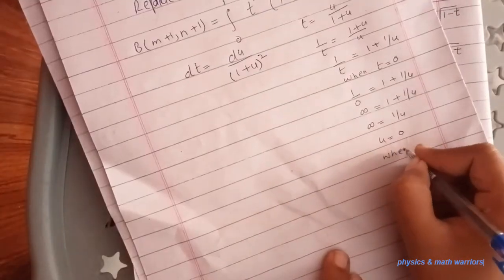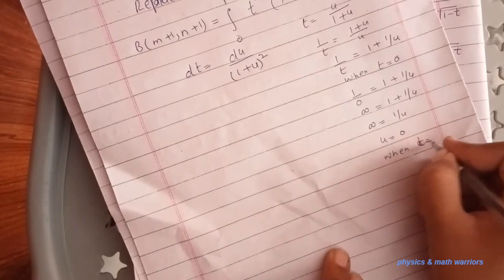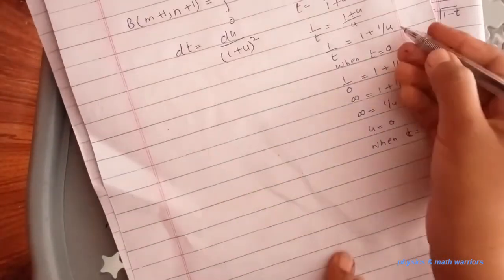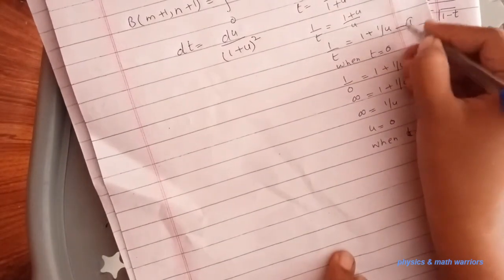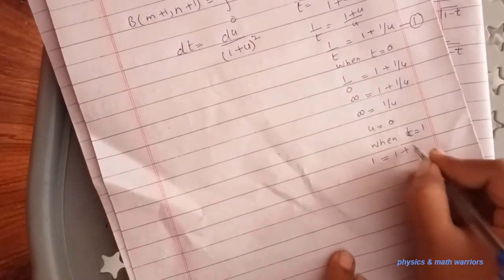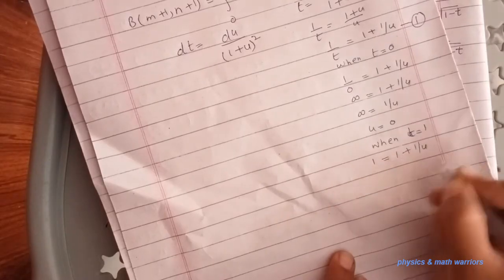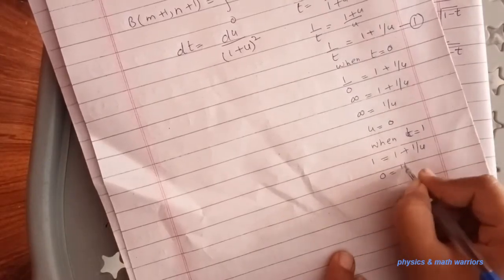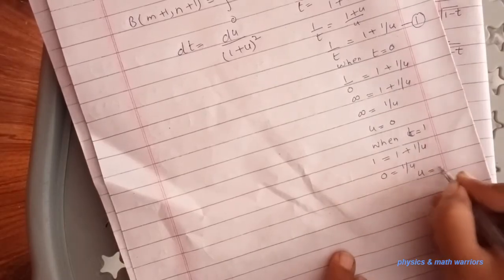When t is equal to 1, then this term becomes 1 is equal to 1 plus 1 over u, and 0 is equal to 1 over u, and u is equal to infinity.